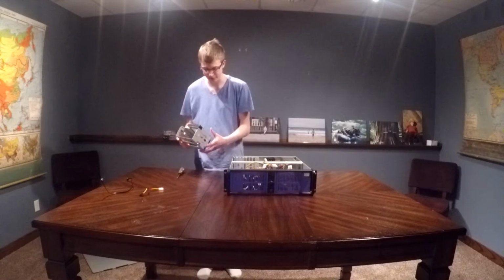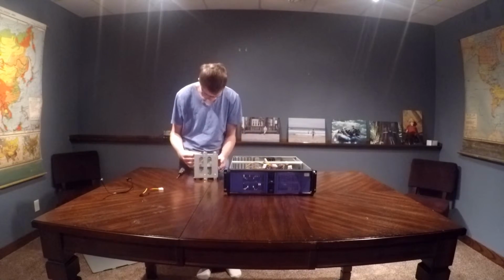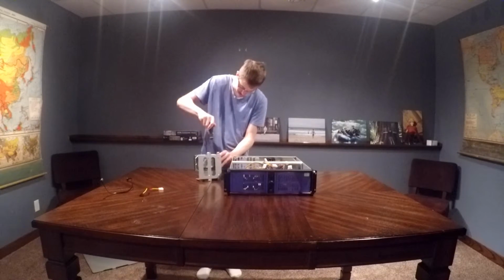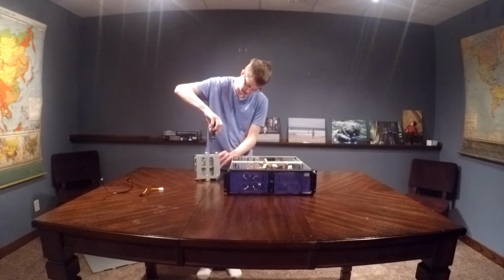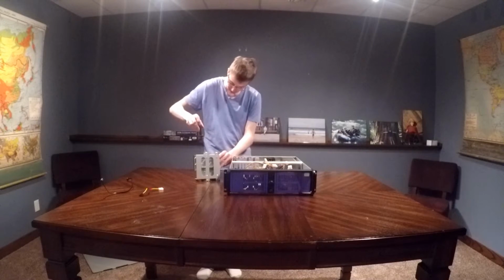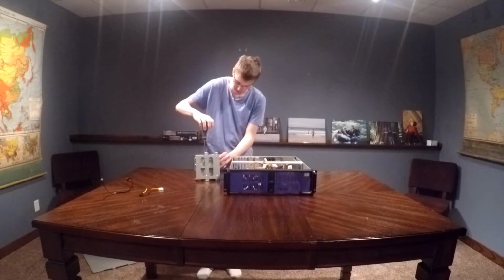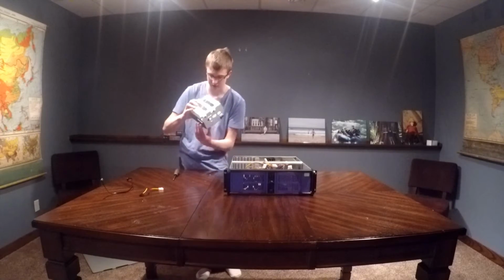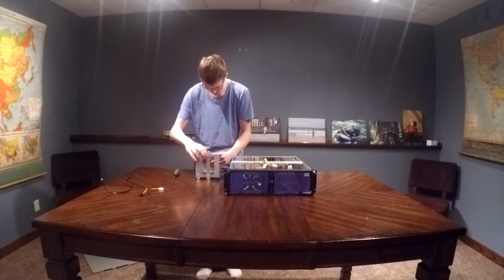Again, this is an example. You need to be careful when you're installing this. Just if something doesn't appear to be going in right, just take out the other screws, make sure it's going in correctly. I mean, these are usually pretty expensive parts. Just make sure everything's seated properly so you don't damage these things.